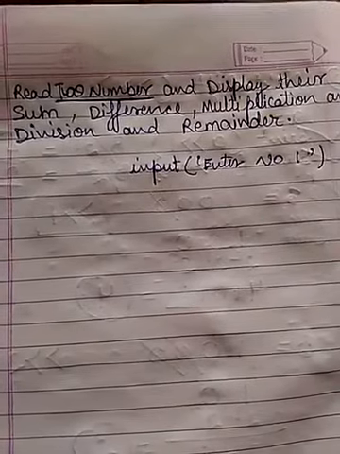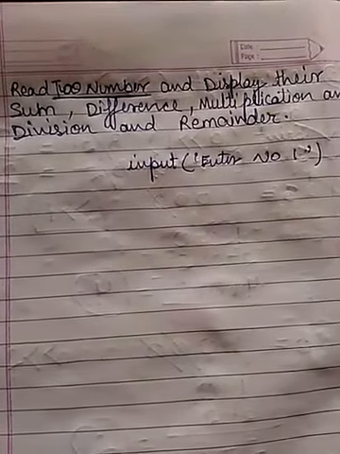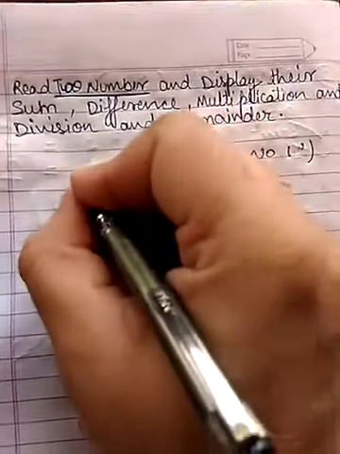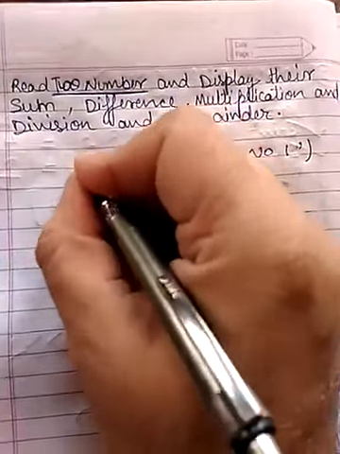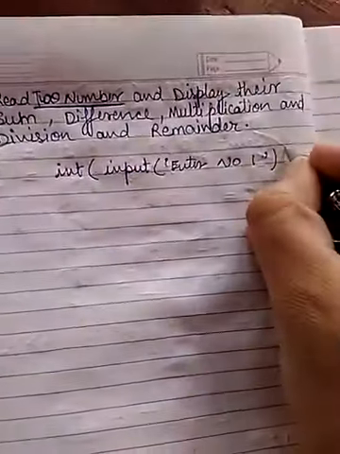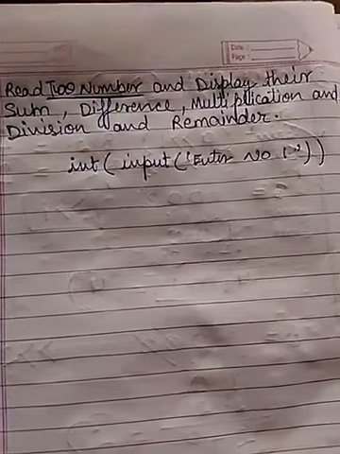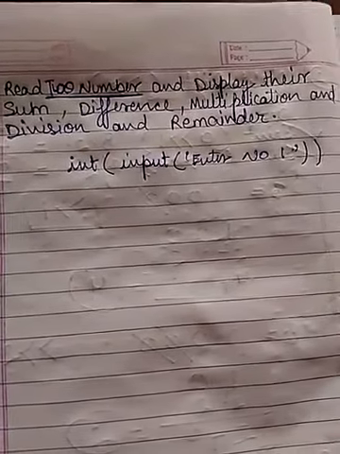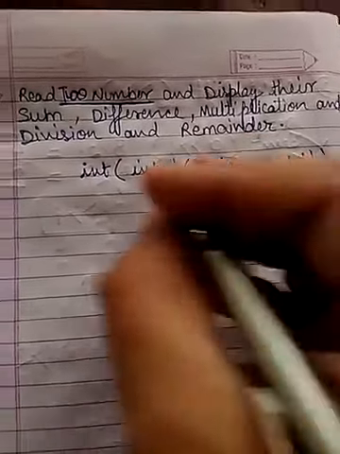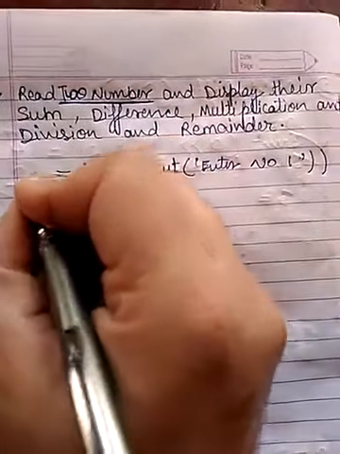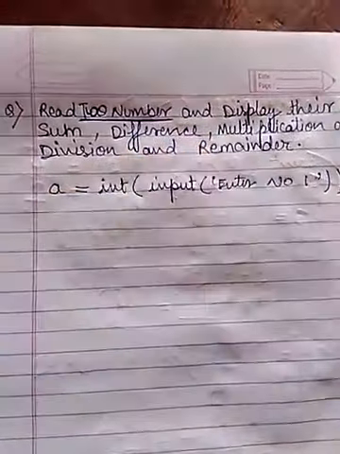Again the point to be remembered, Python reads everything in the form of string. So we have to change the input into an integer. That's why I have to use a built-in function int. So I am enclosing this in the int function. Now this command will prompt you to enter a number. Whatever value is entered by the user, I am storing this value in a variable, say a.